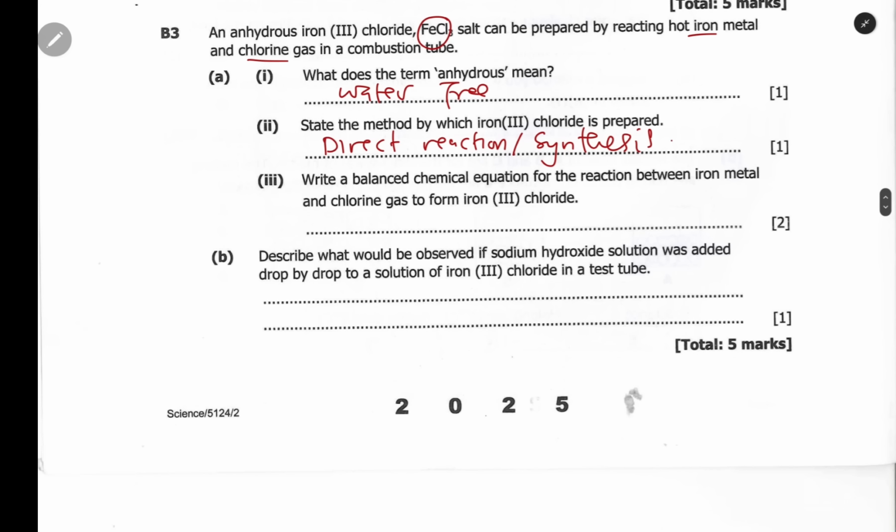Write the balanced chemical equation for the reaction between iron metal and chlorine gas to form iron 3 chloride. So we want to write the chemical equation. Iron, in this case iron 3, means it has a valence of 3. Iron reacts with chlorine. So iron, which is a solid, reacts with chlorine. Chlorine is diatomic, so you present it like that, which is a gas.